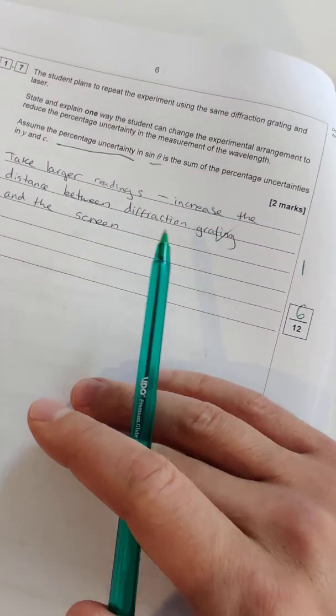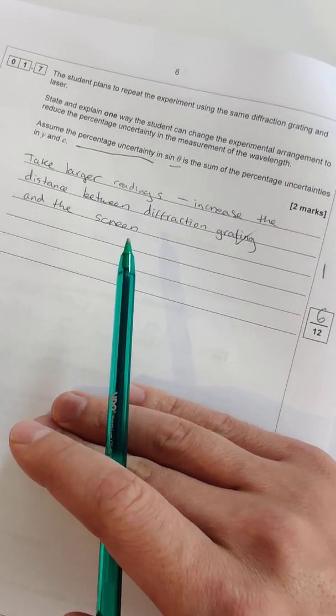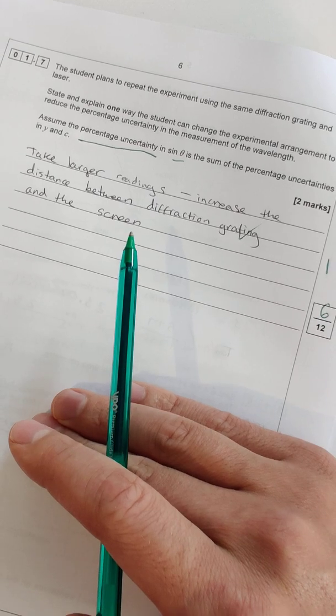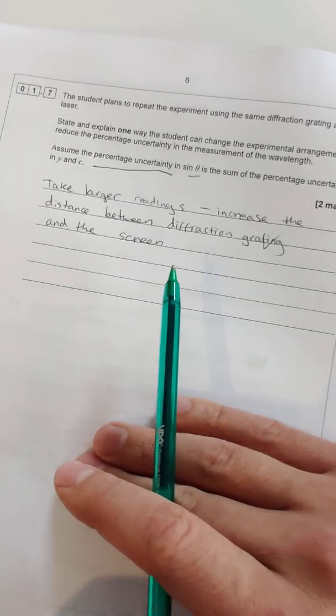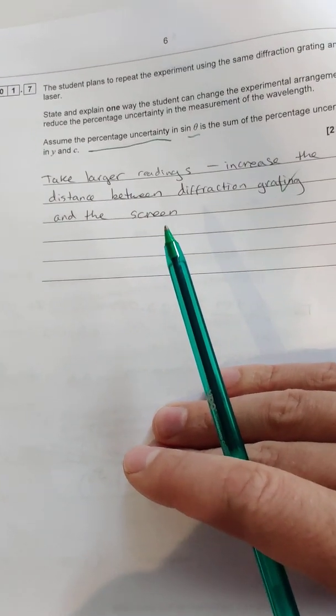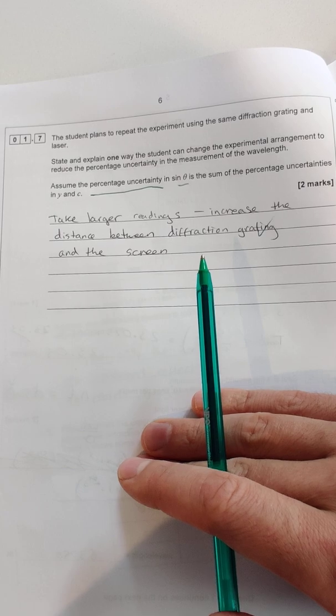But to answer this one, exactly what the student has said, please. Increase the distance between the diffraction grating and the screen. It might be helpful to actually say this is distance y, just so you're making sure they know what you're talking about. But the reason why the student hasn't got a second mark for this is just because they need to say this will reduce the percentage uncertainty.